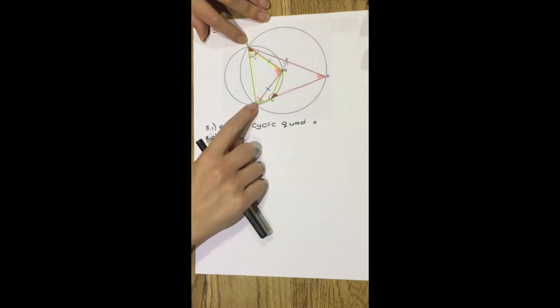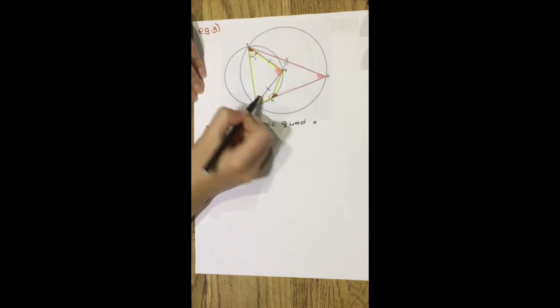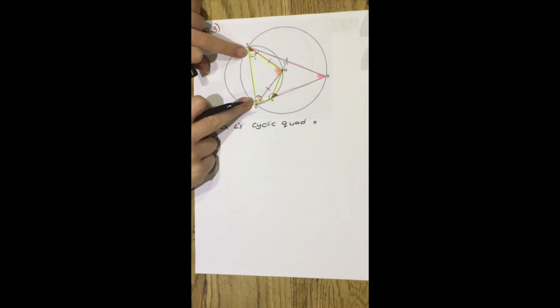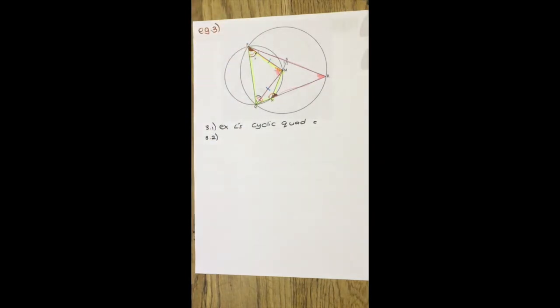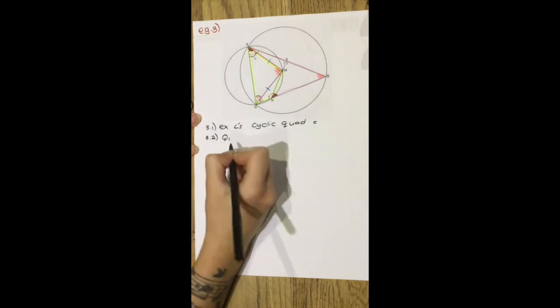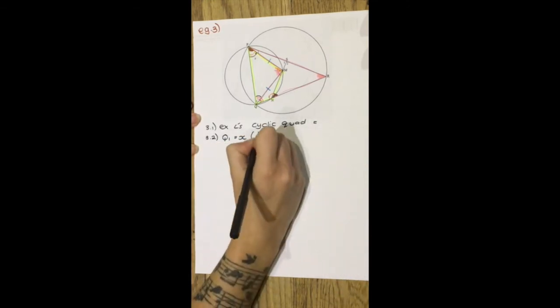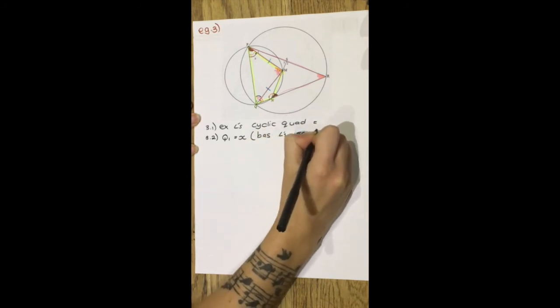It's going to be Q1. This angle over here, I should have mentioned that when we did the radii, but I didn't see it. But Q1 is equal to P2 because this is an isosceles triangle. So write down another angle equal to x. You can say Q1 equals x. Why? Because base angles of an isosceles triangle are equal.